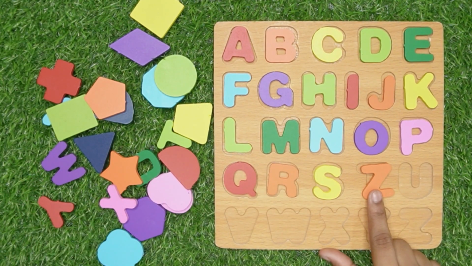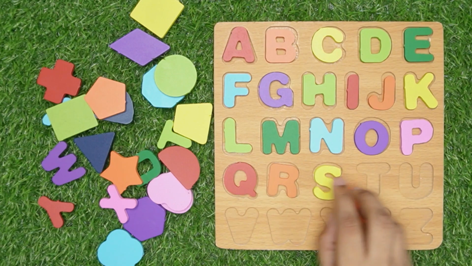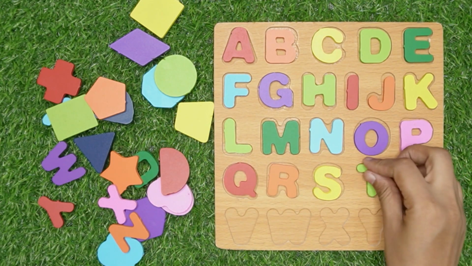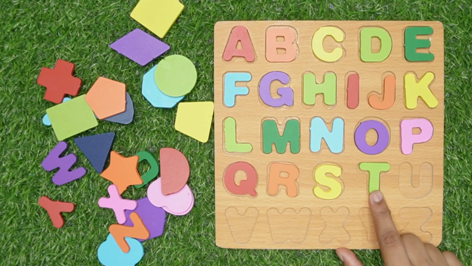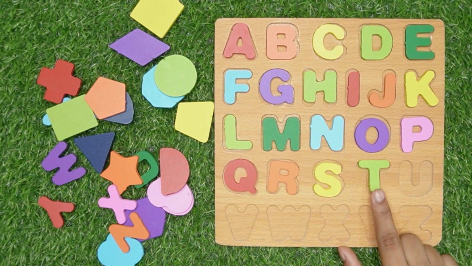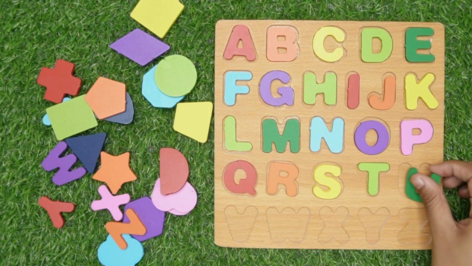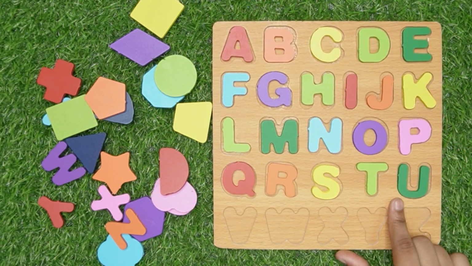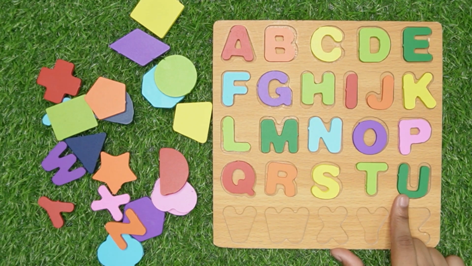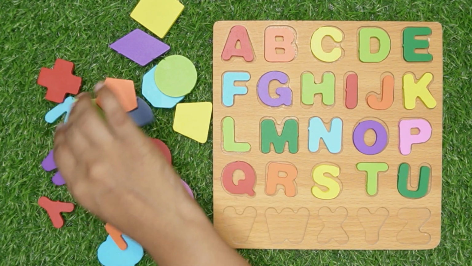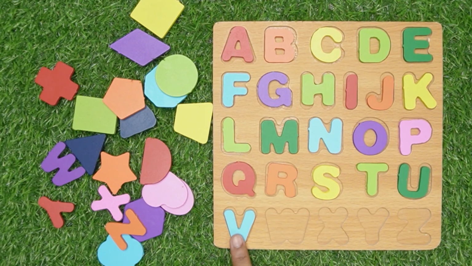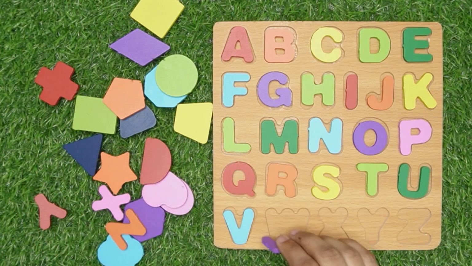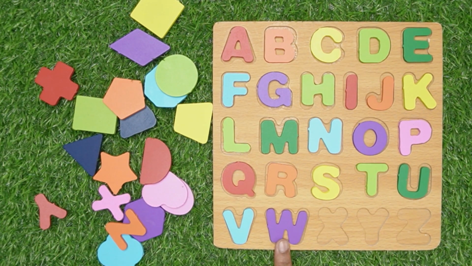Is this T? No. T for tiger. U for umbrella. V for van. W for watch.